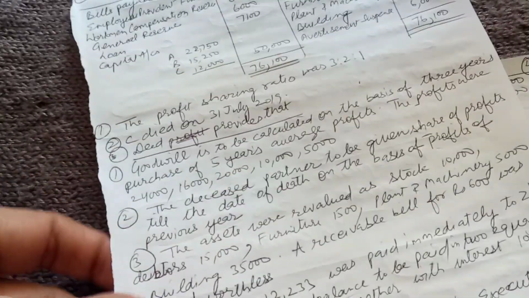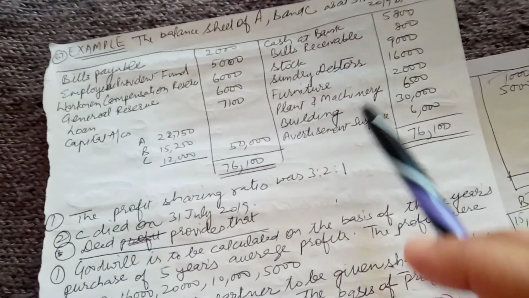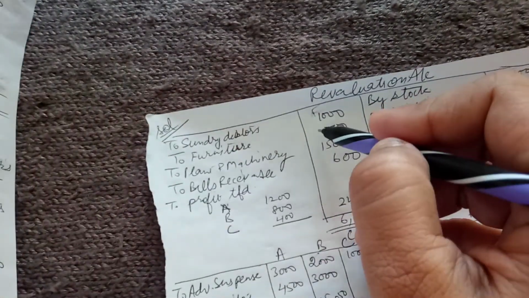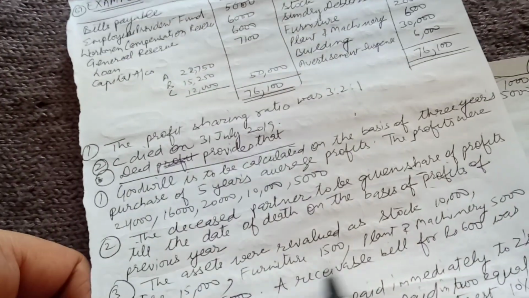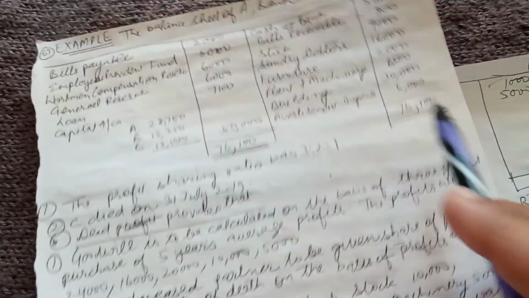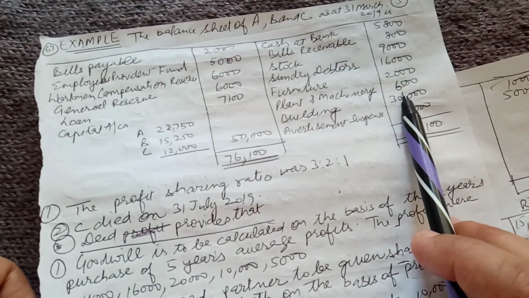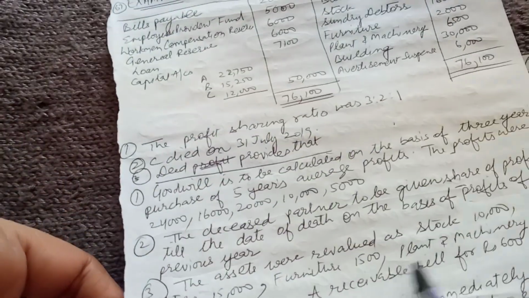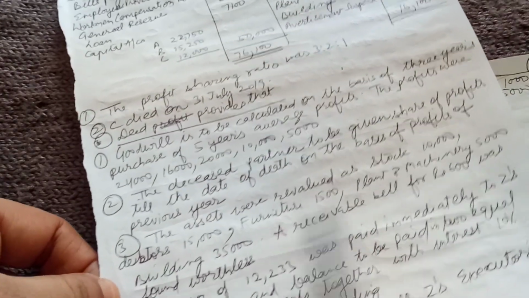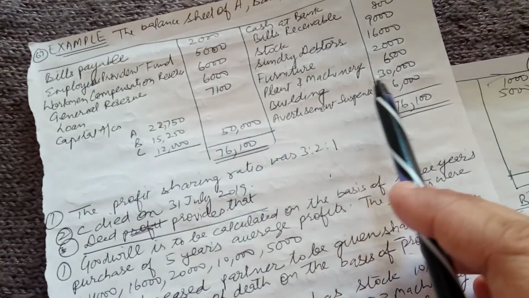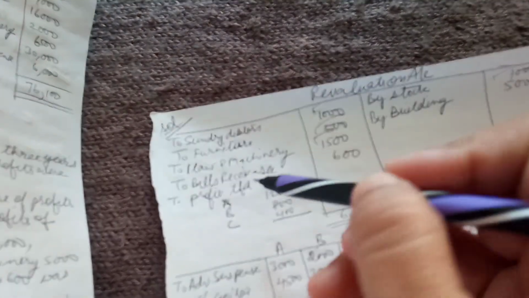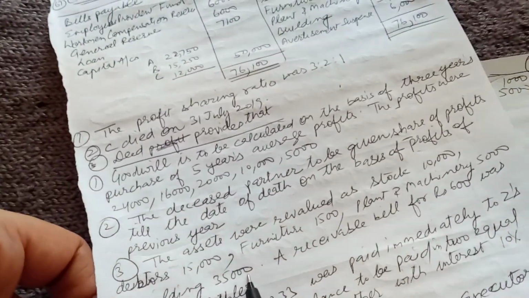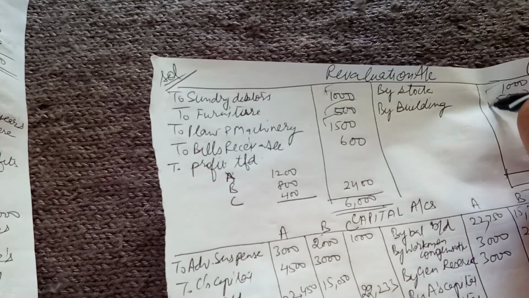Next is furniture, 1,500. Earlier the furniture was 2,000. So 500 is depreciation in the furniture, which we will enter here. Next is plant and machinery, 5,000. Earlier plant and machinery was 6,500. So 1,500 is the depreciation on plant and machinery. After that we have building, 35,000. Earlier the building was 30,000. So 5,000 is the appreciation in the building account.